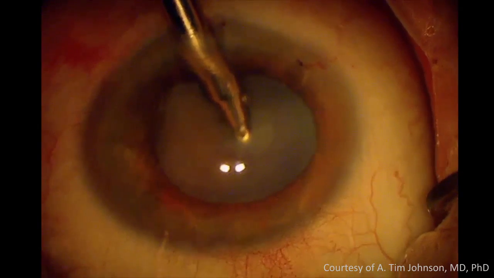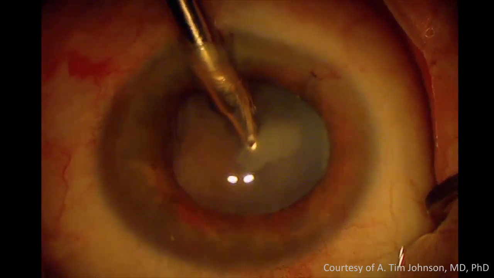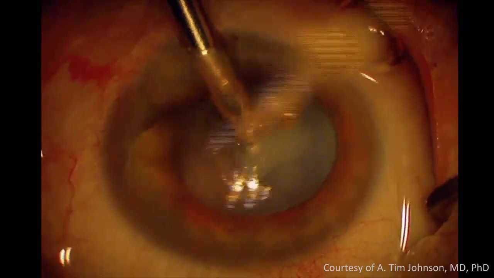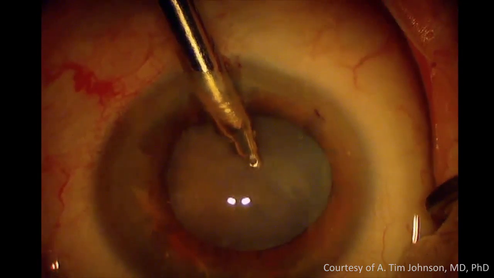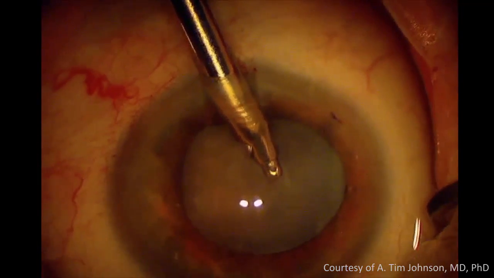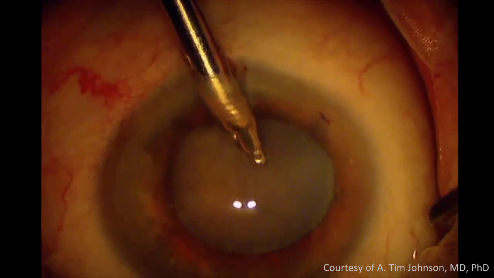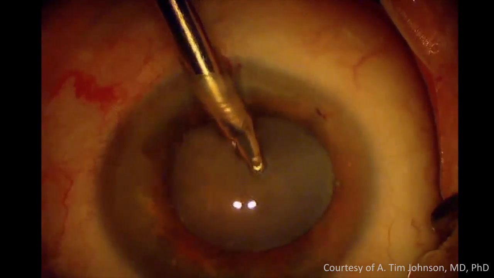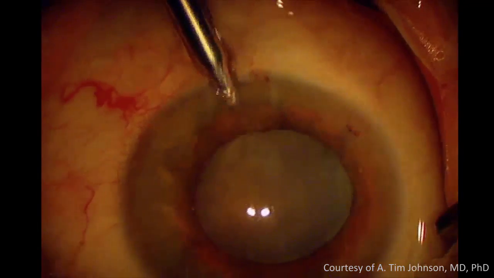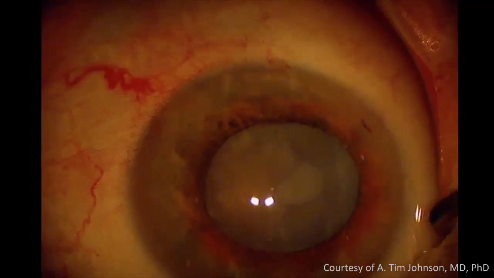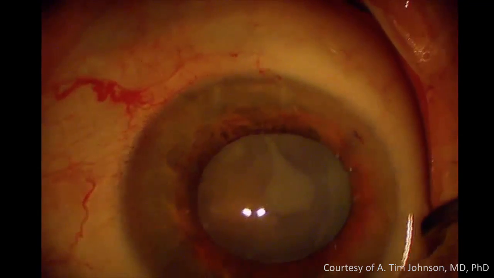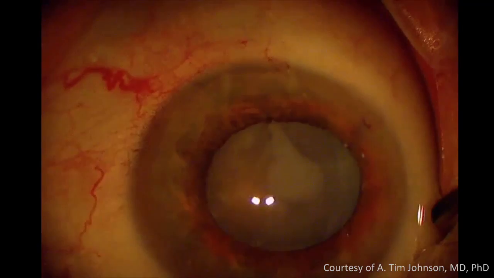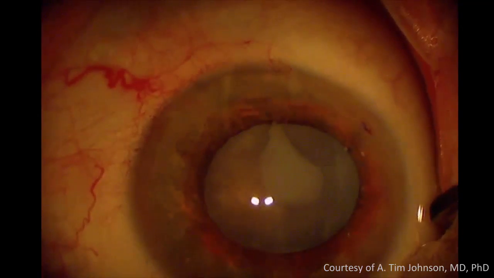This is just a brief clip from Tim Johnson, one of my partners, showing this milky cortex spewing forth through a very tiny break in the anterior capsule, but prior to doing a full capsulorhexis. You can see that every time he stops suctioning, more and more of this milky fluid comes forward.